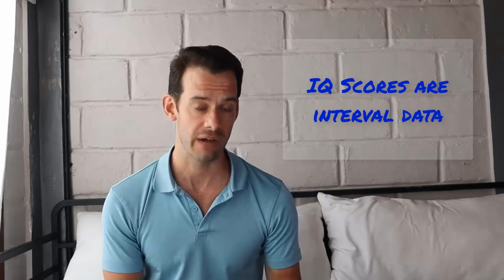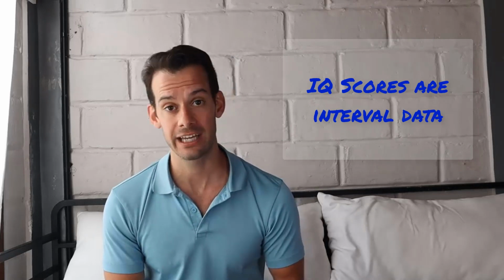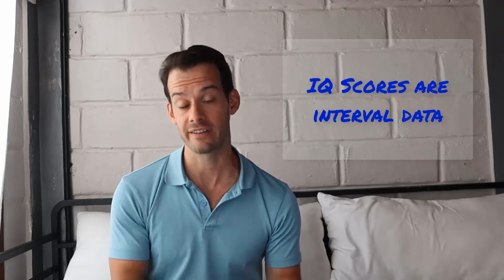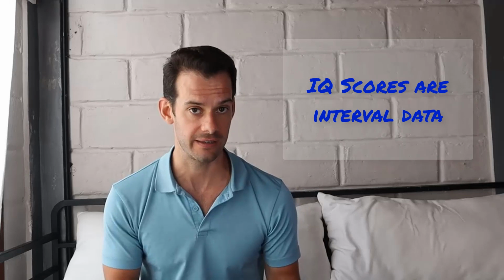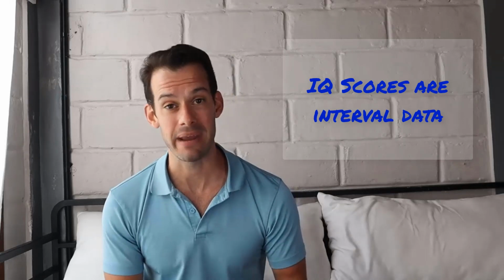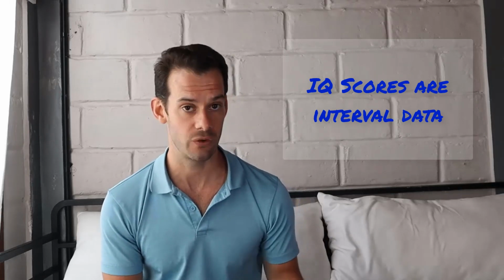But we can't use ratios. We don't say that someone with an IQ of 120 is twice as smart as somebody with an IQ of 60. And we don't have an idea of a meaningful zero when we talk about IQ score. We can't say that there was no intelligence measured at all. And this would also apply to other assessments in psychology for things like personality traits. We don't have an idea of a zero agreeableness or extroversion. And we can't really talk about those scores as being twice as agreeable as somebody else.